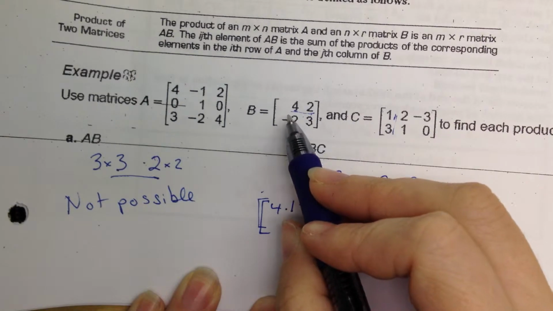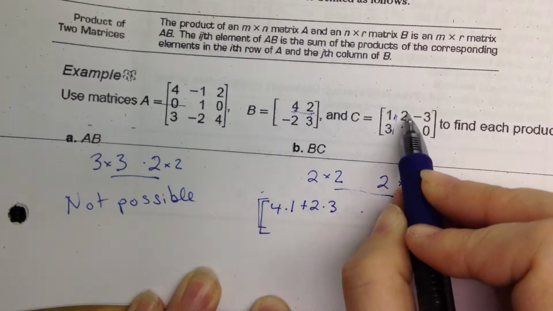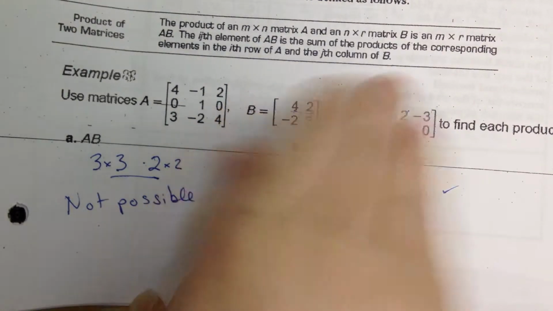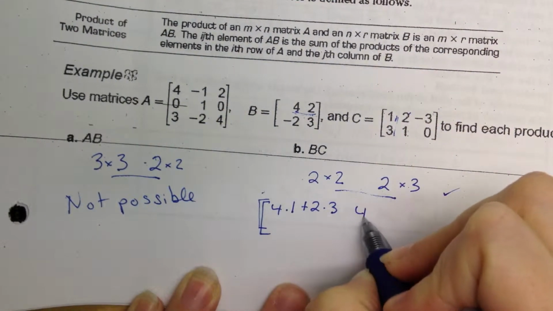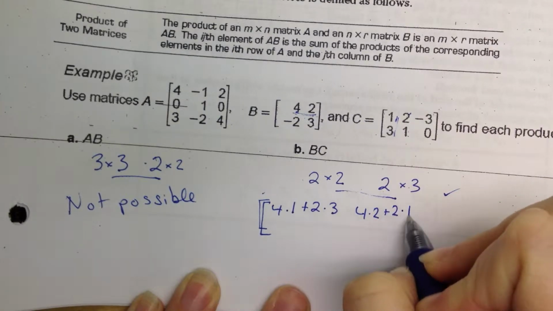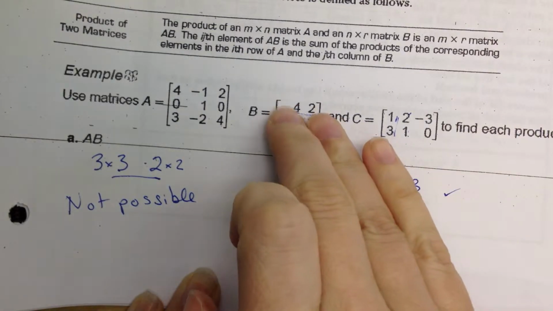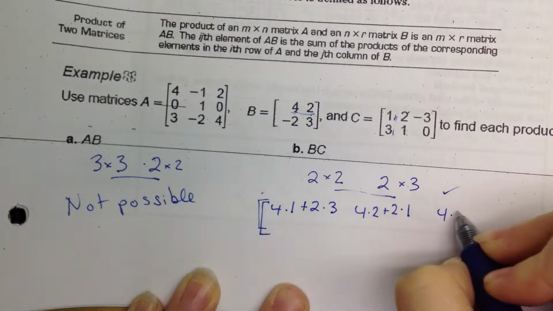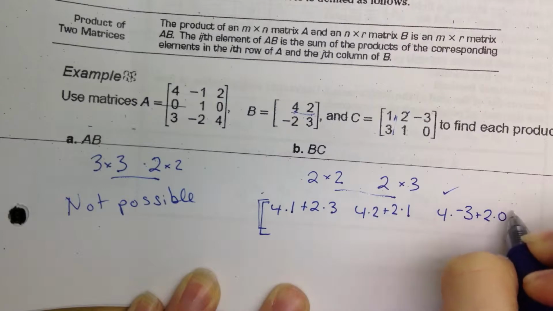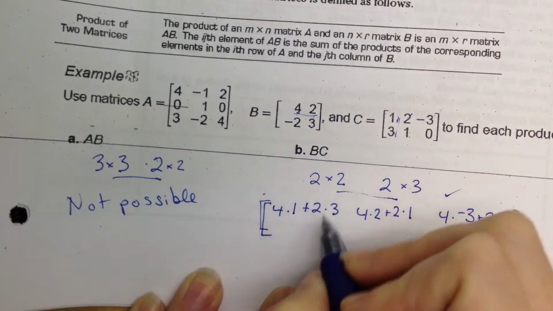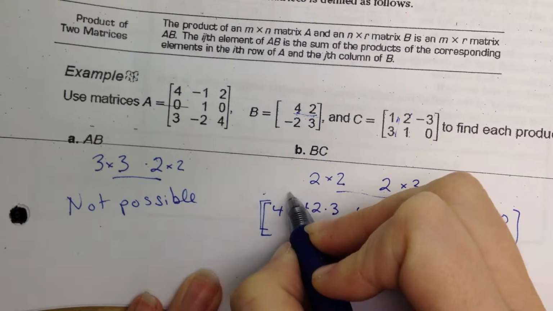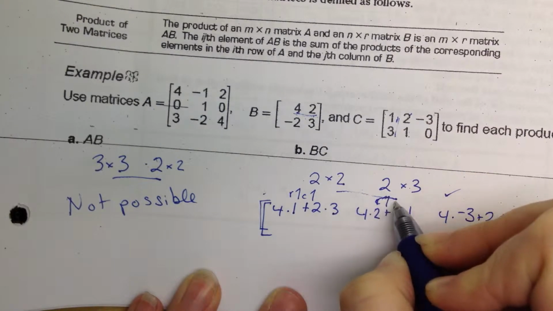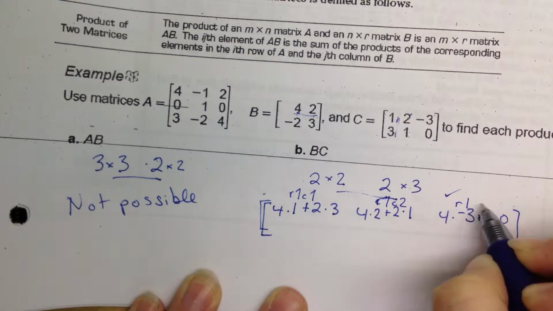Next, we're going to take again the first row and now the second column. So that's 4 times 2 plus 2 times 1. And then first row, third column. So 4 times negative 3 plus 2 times 0. So you'll notice this was row 1, column 1, row 1, column 2, row 1, column 3.